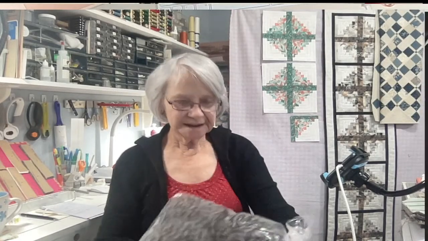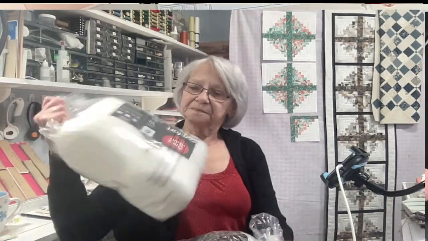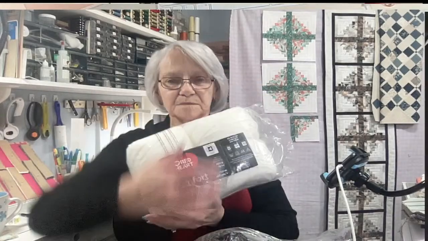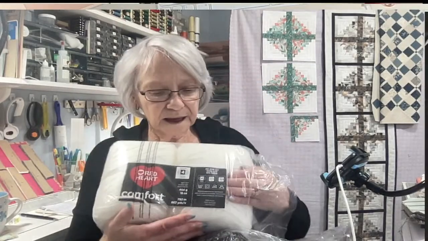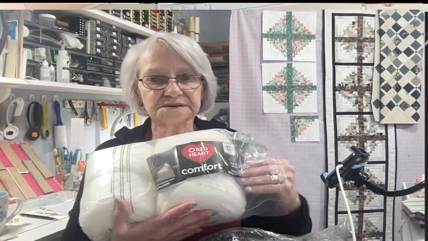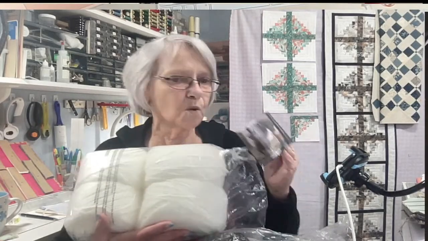Okay, so then this is Red Heart Comfort as well. And I have rolled these, and from this one, because there is more on it.